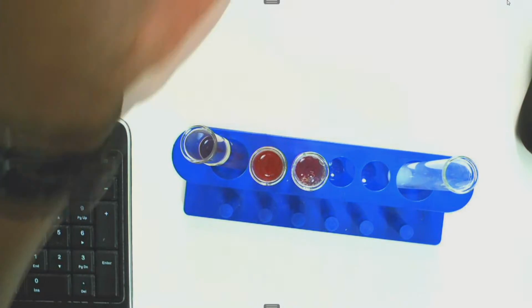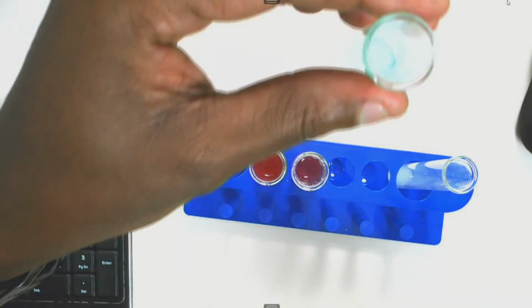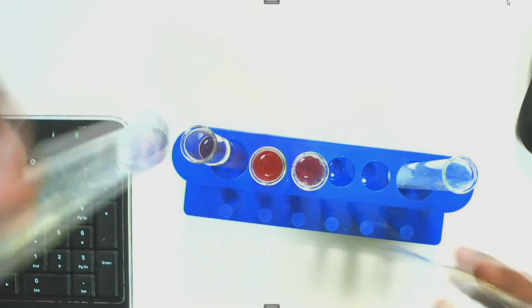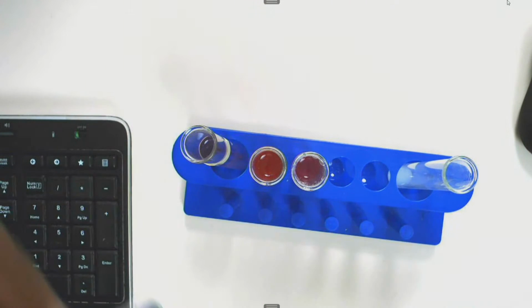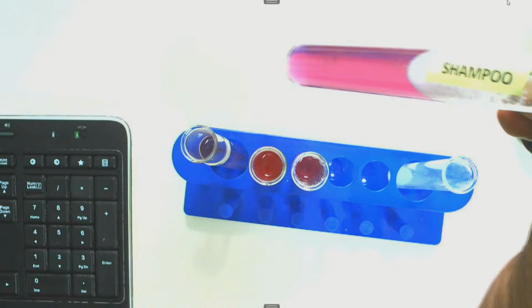Good. It's our shampoo here. Let's have a look. Let me just shake it quickly. Let me add, let's look at it. Let's get a color change.